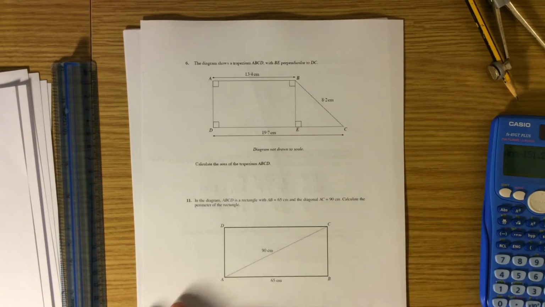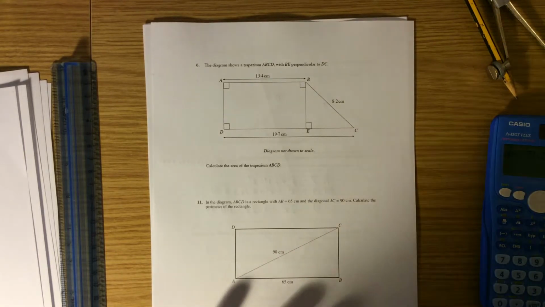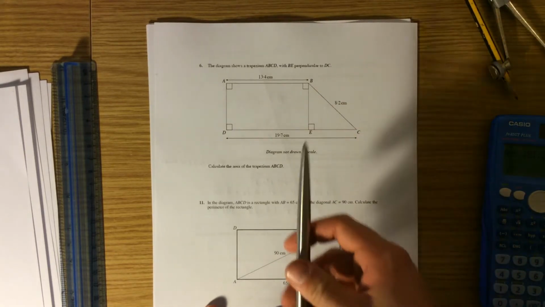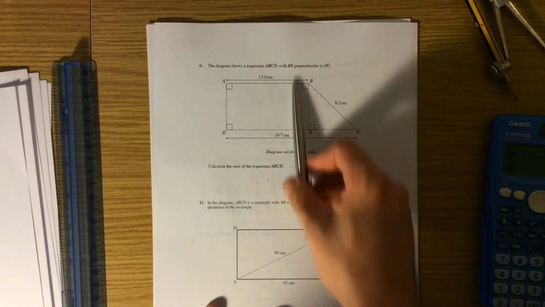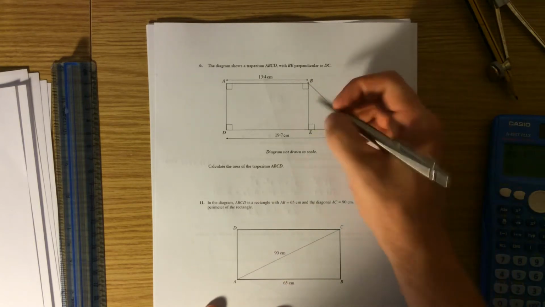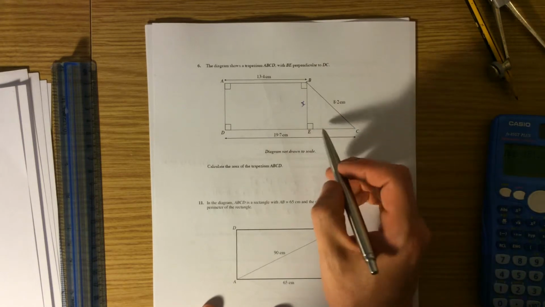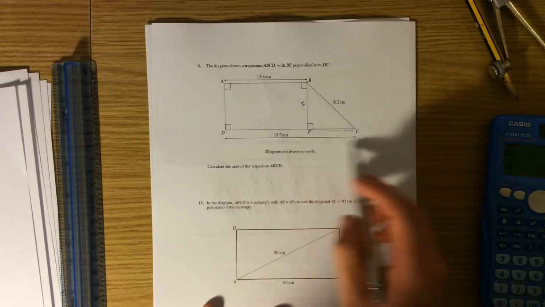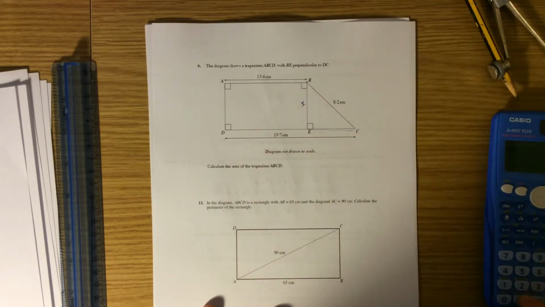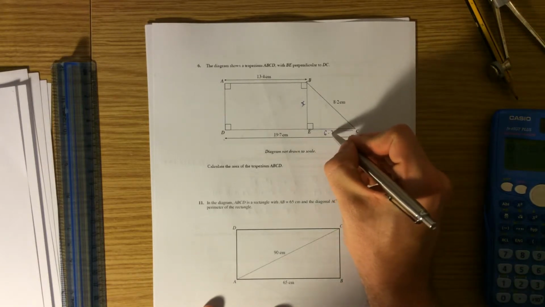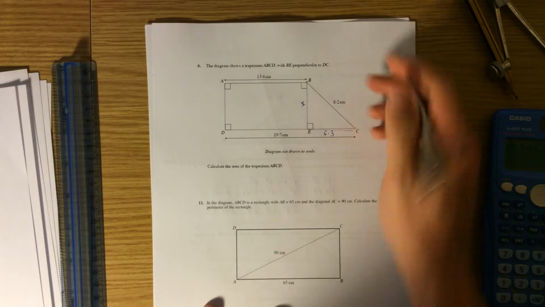Calculate the area of the trapezium ABCD. So the area of a trapezium is the top plus the bottom divided by 2 times by the height in between. Obviously we don't have the height in between, and that will be this length here. What we do know is that that's 8.2, and we can also work out this bit here because it's the 19.7 minus the 13.4. So here we've got 6.3.